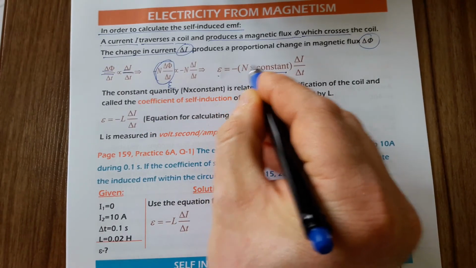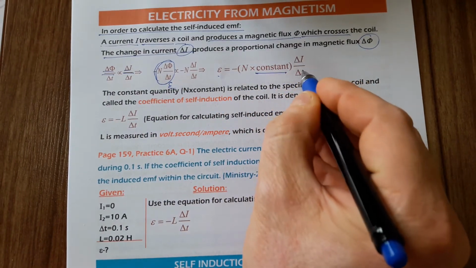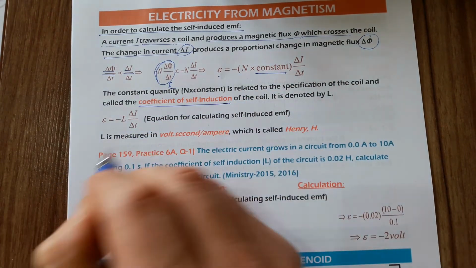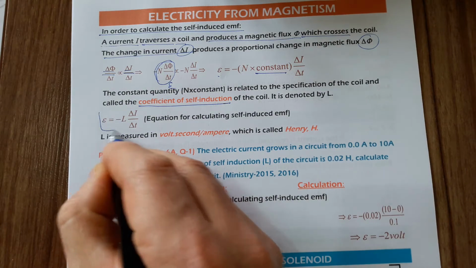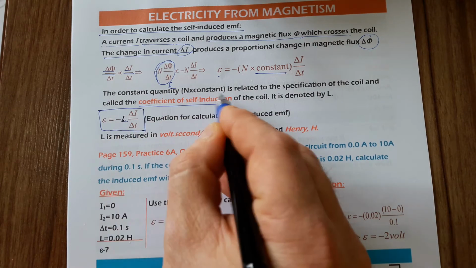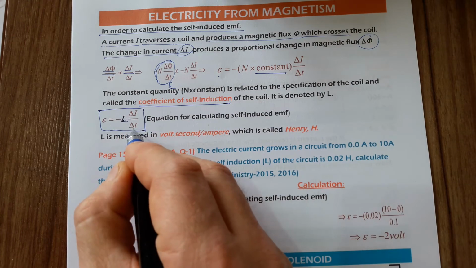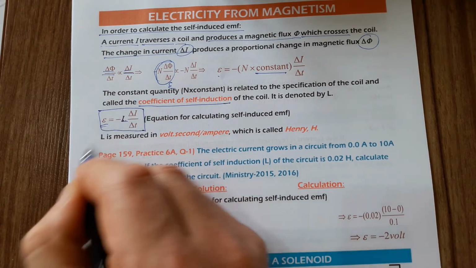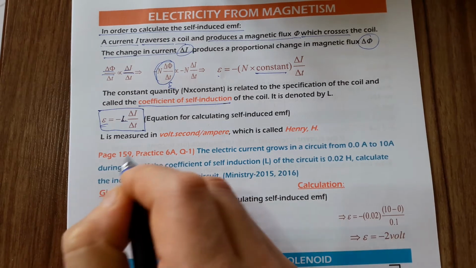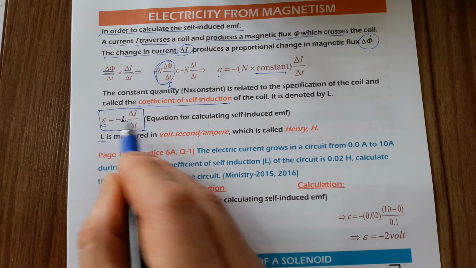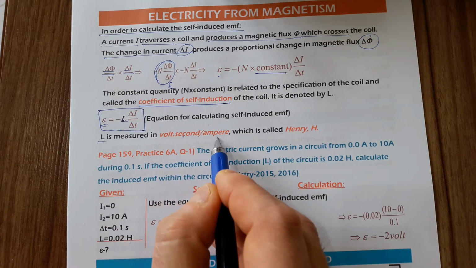The induced EMF will be equal to negative of some constant multiplied by delta I over delta T. That constant is known as the coefficient of self-induction. So the equation becomes negative L delta I over delta T, where L is the constant. From now on we are going to say coefficient of self-induction. According to the change in the electric current in a coil, we can also find the induced EMF in this coil.